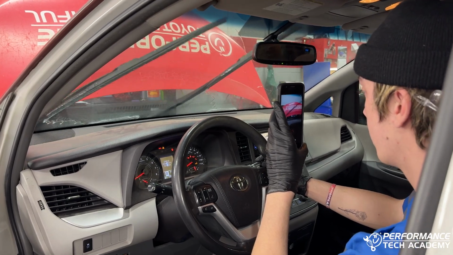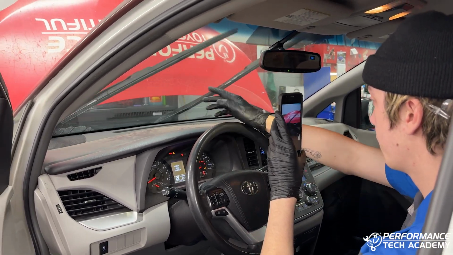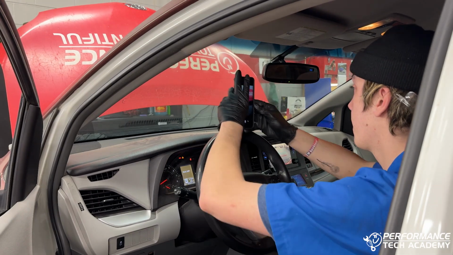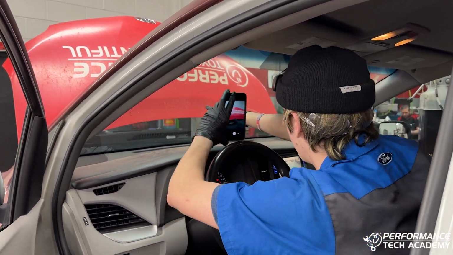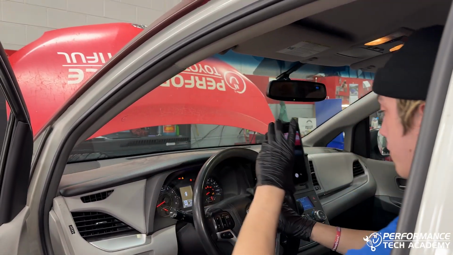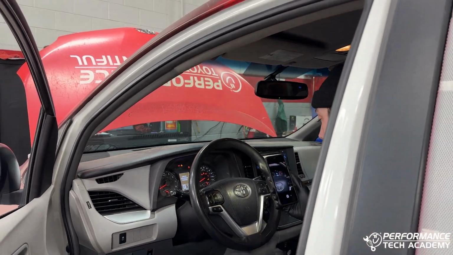While you are still seated in the vehicle, you can show them the wipers, talk about their condition, and show them the operation of the horn. Also let them know about any damage to the windshield.